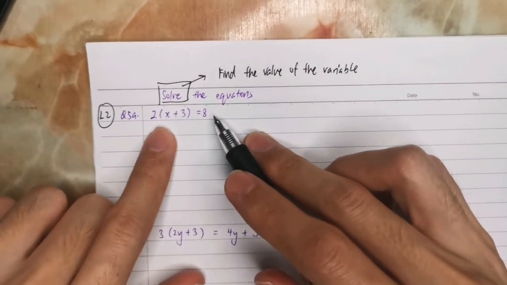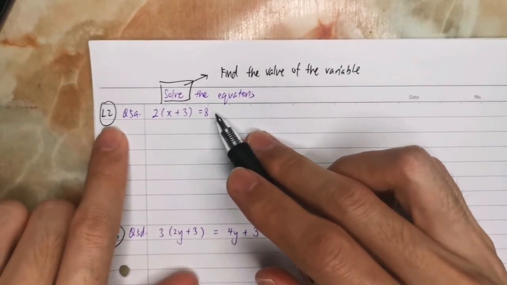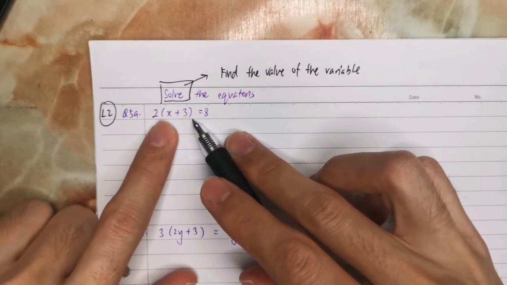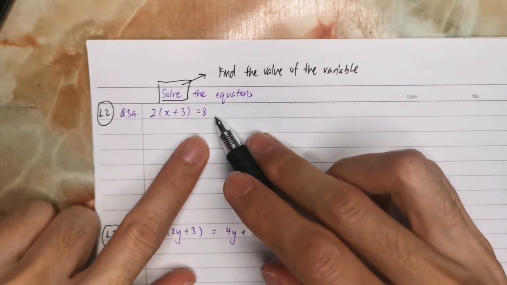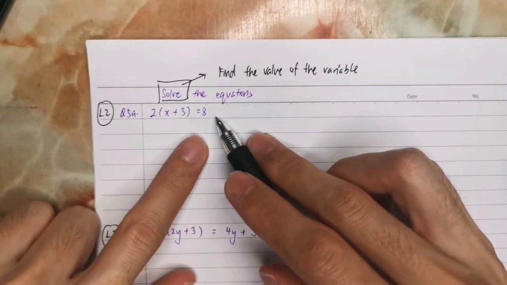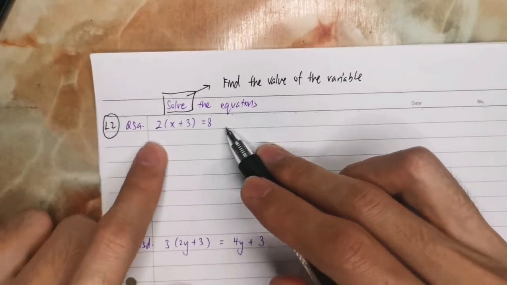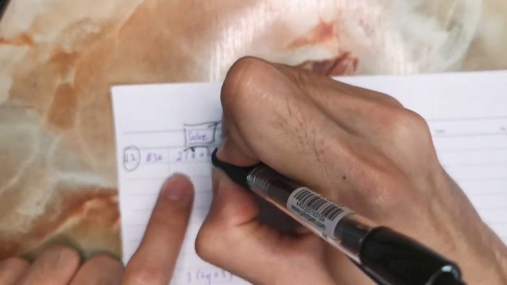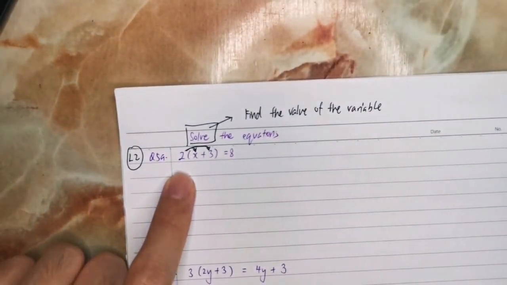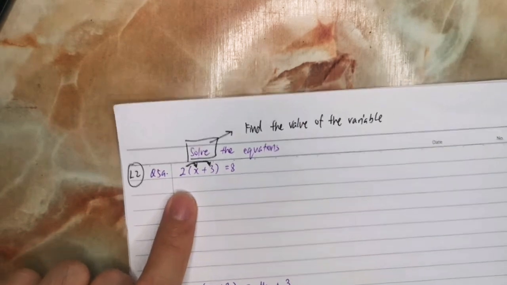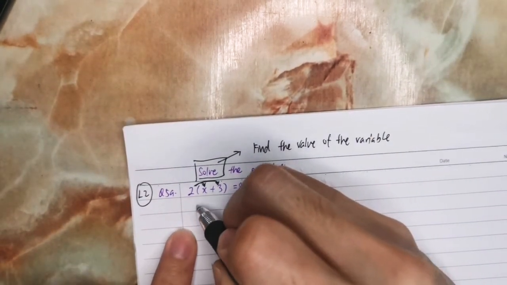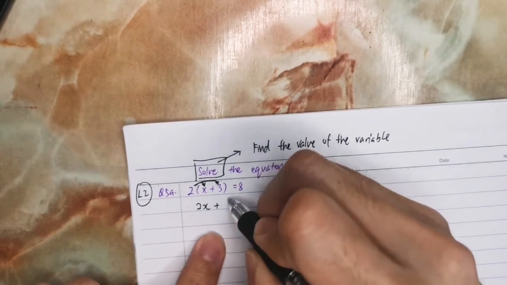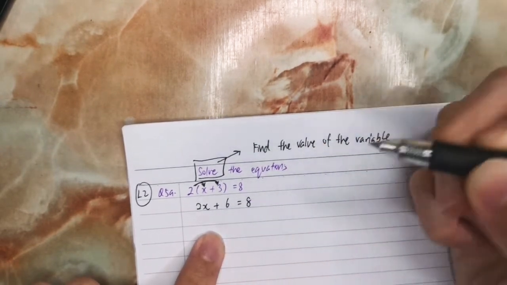So in this case, how do you solve this equation? This is a level 2 question. You see there's a bracket here, and there's an 8 over here. For such a case, in order to solve such an equation, you need to expand. Expand means you remove the bracket by multiplying the terms out. So 2 times x, 2x, 2 times 3, 6, equals 8.